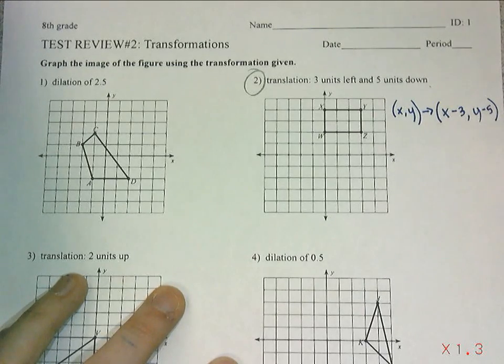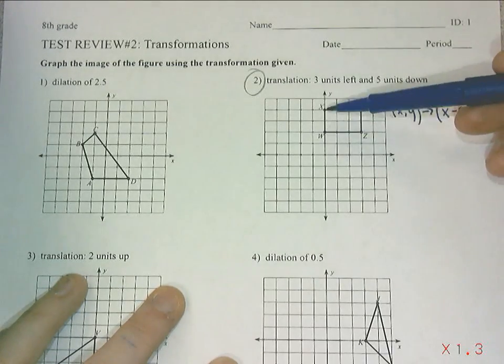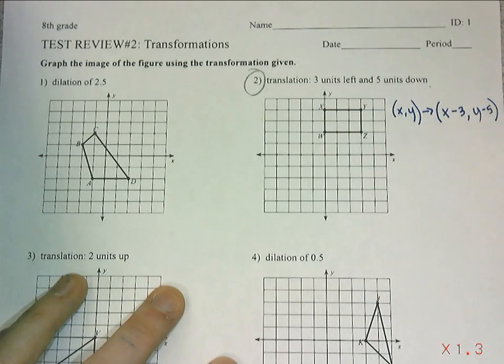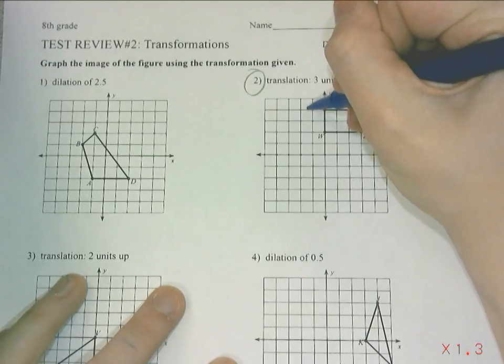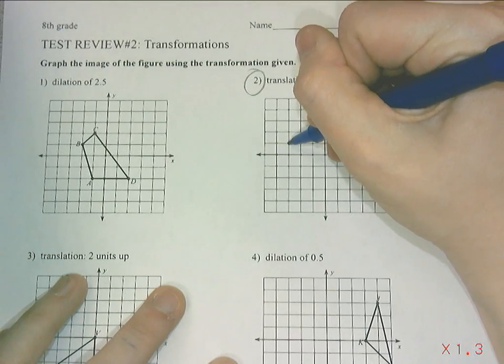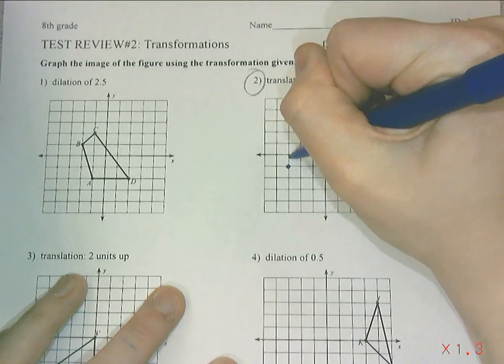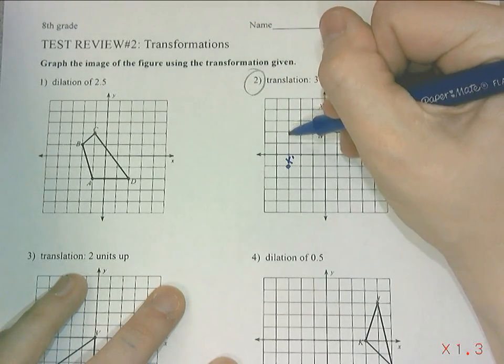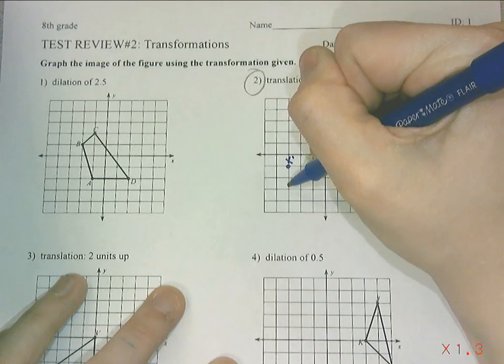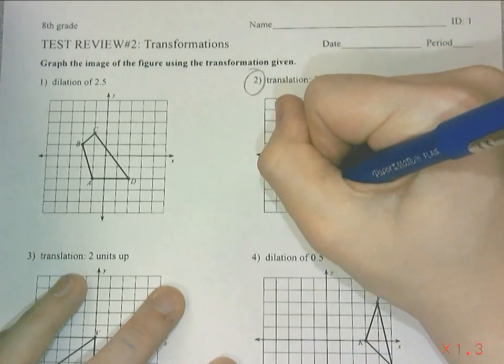Then we need to take every dot on our shape and move it 3 units left and 5 units down. So we start with x. We go 3 units to the left and 5 units down, and that's where we put x prime. Same thing with w, 3 to the left and 5 down. There's w prime.